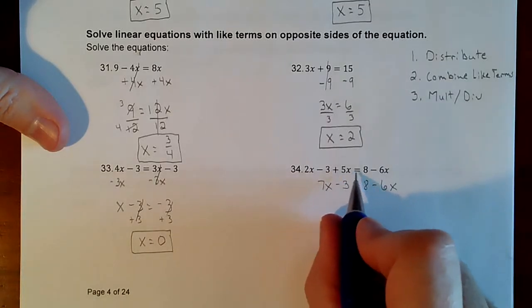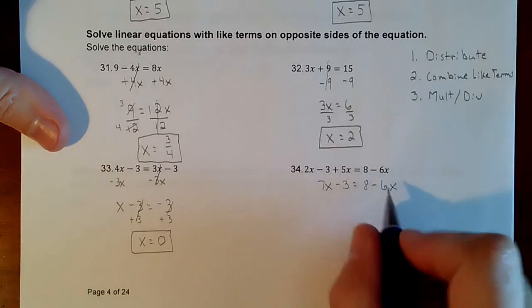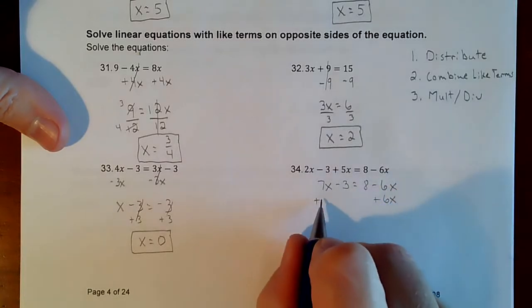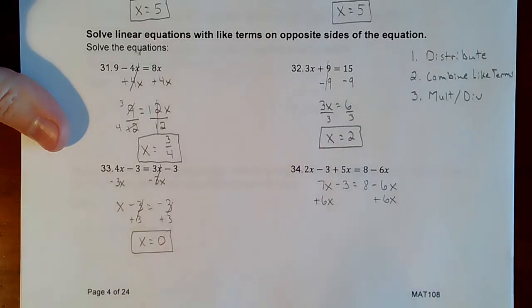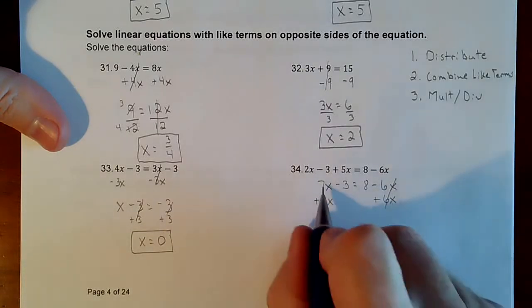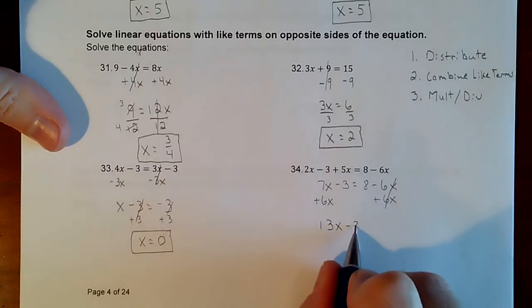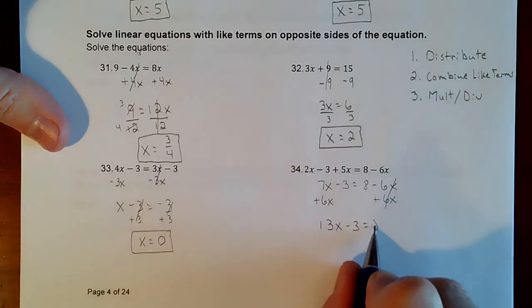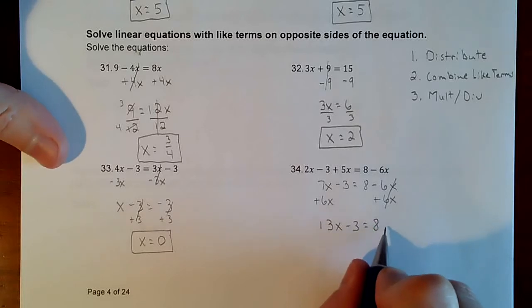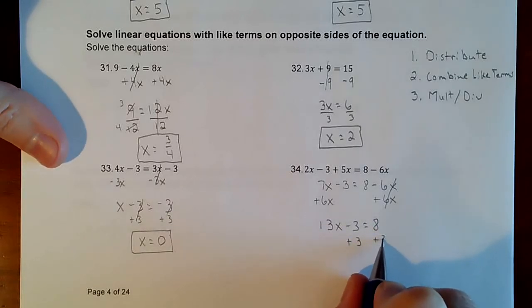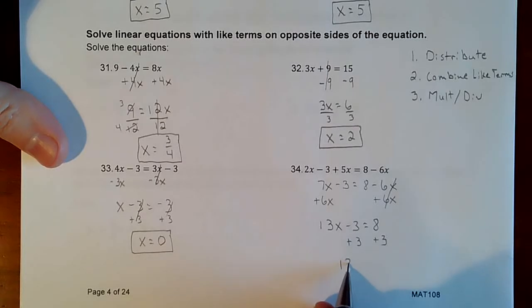I could take that 7x and subtract it over, but now I have some negatives going on. I'd rather take that 6x and add it over to the other side. Wonderful. And then that puts us at a 13x. Drop down the minus 3, drop down the 8. And then here I'm going to add the 3 over to the other side, still combining like terms. So we had a lot of like terms to put together. So those go away. 13x equals 11.